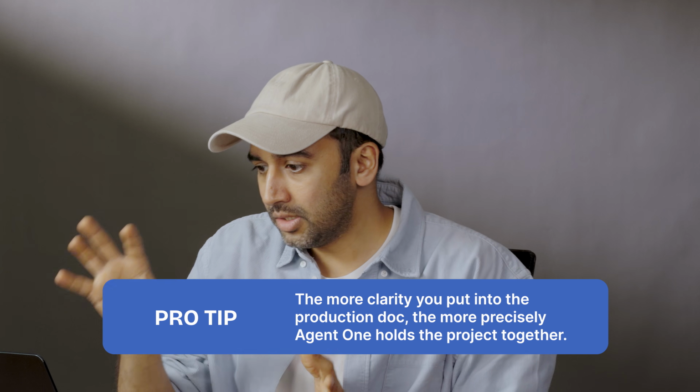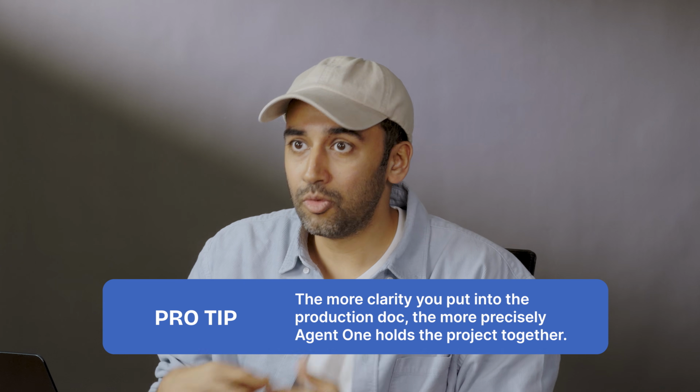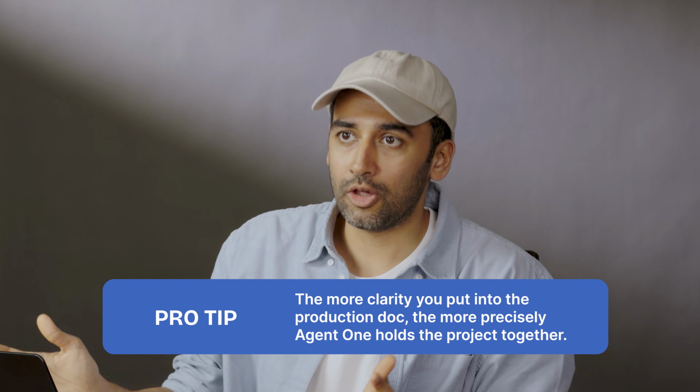Now this is the core reason why I insist you take your own sweet time while building the production doc in the beginning, because the more clarity you bring to the project, the more sharply Agent 1 will hold it for you across the project.